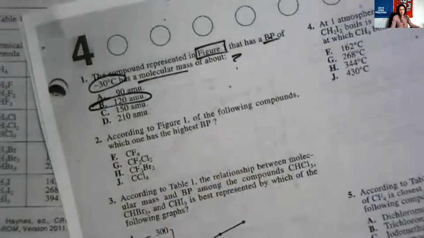Do you know what AMU is? It's atomic mass units. Do you care? No, you don't need to know that to answer the question.